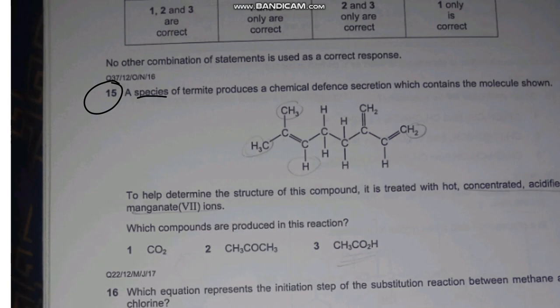A species of termite produces a chemical defense secretion which contains the molecule shown. To help determine the structure of this compound, it is treated with hot concentrated acidified manganate(VII) ions. Which compounds are produced in this reaction?